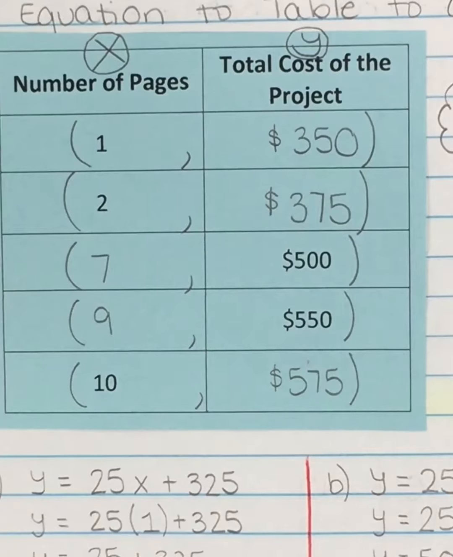Let me flip it back over so you can see my table. And you have 30 seconds to plot the rest of these points. Ready, set, go.